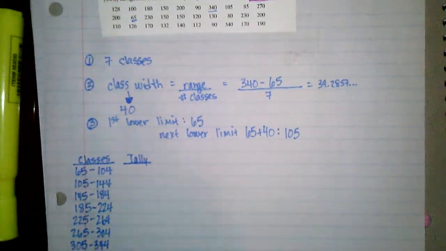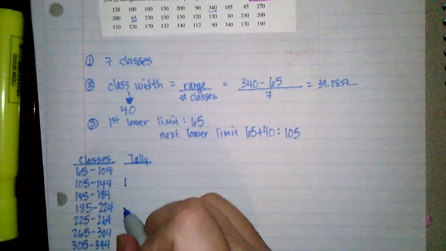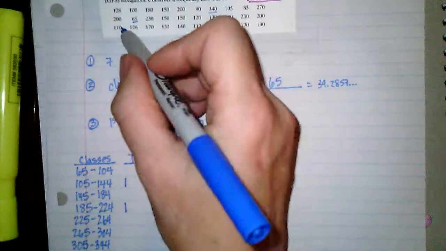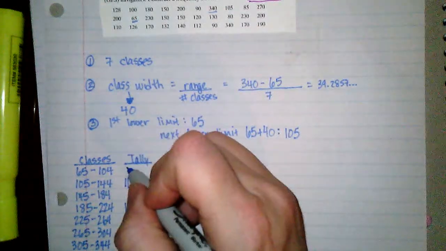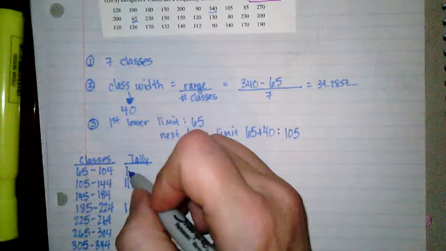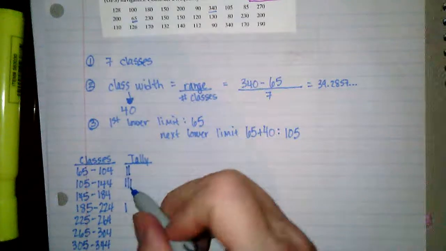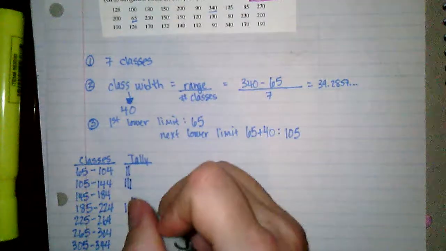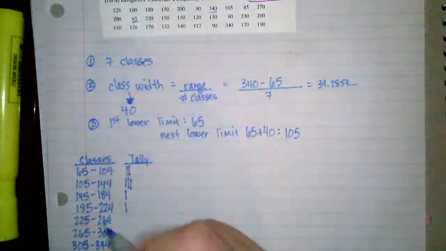There we go. So I go 128 would go in this section, and then 200 would go here, 110 would go here, 100, 65, 126, 180, 230, and then 170.